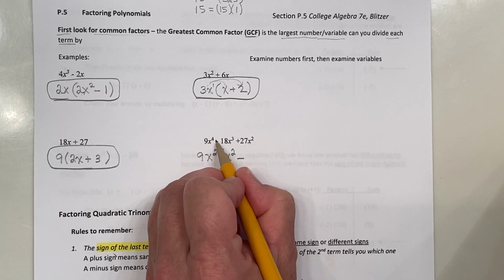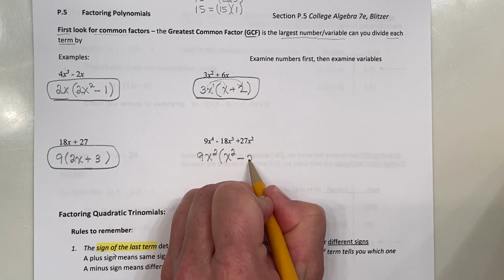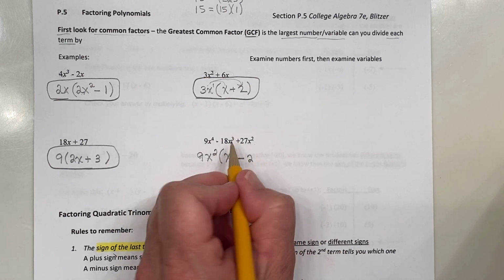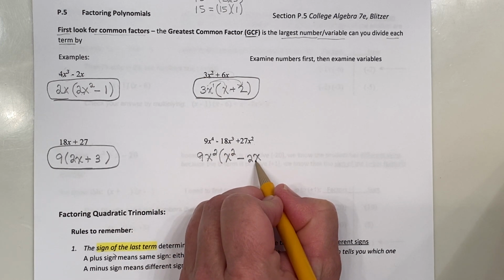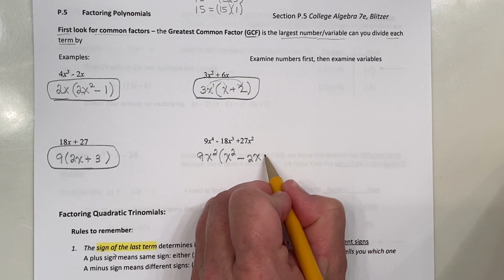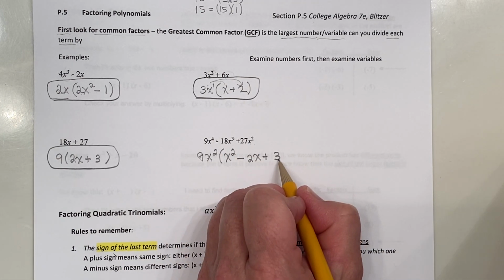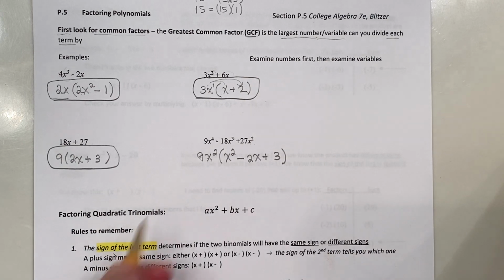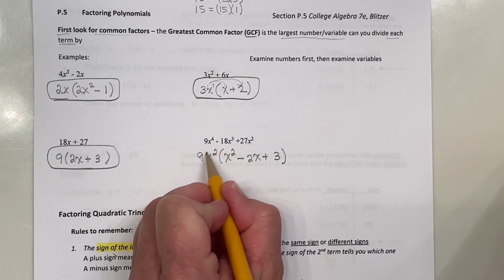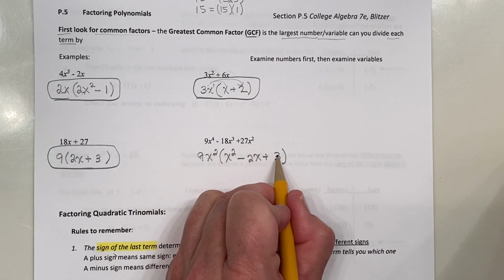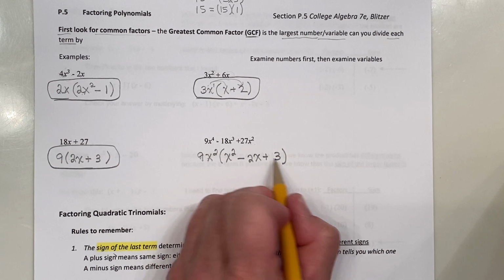I have a subtraction sign. 9 divides out of 18 twice. X squared divides out of x cubed, leaving just x to the 1st. 9 divides out of 27 3 times, and x squared divides out of x squared by 1, so I just need the 3 there. And again, double check by multiplying 9x squared back into all terms in this trinomial.